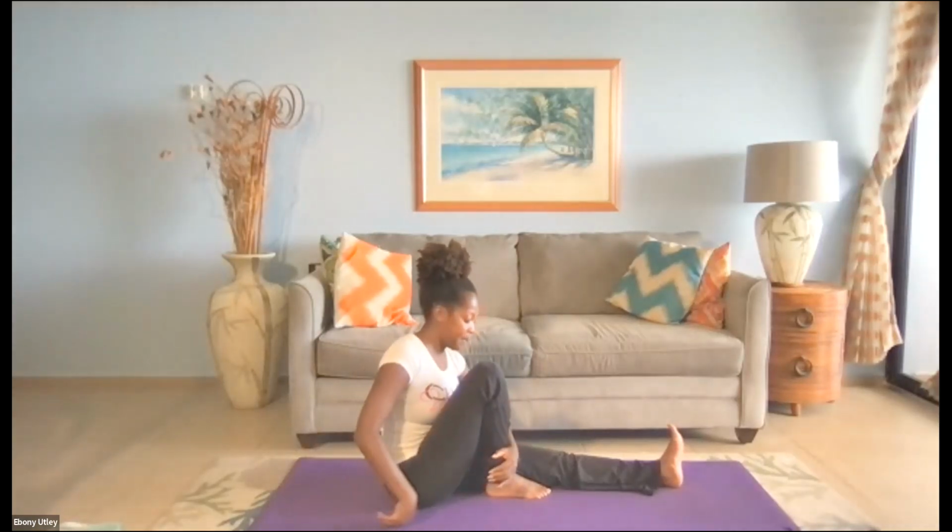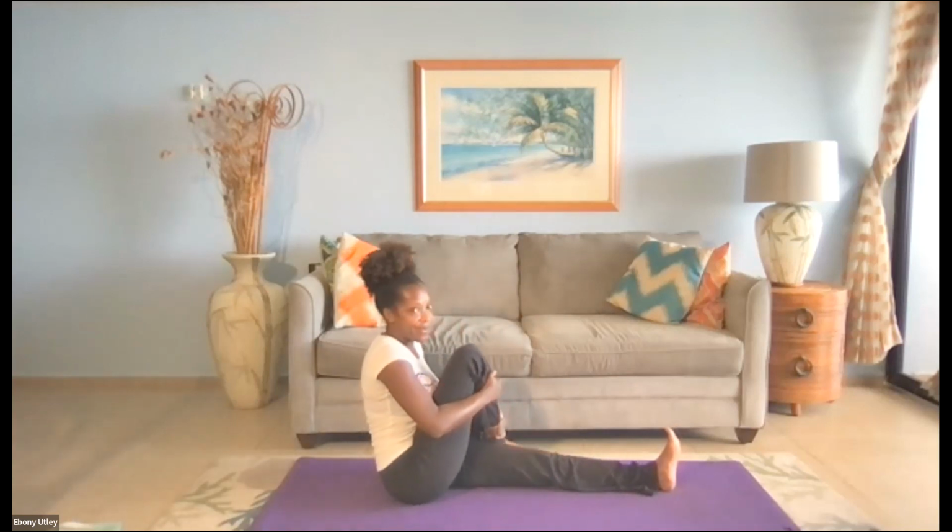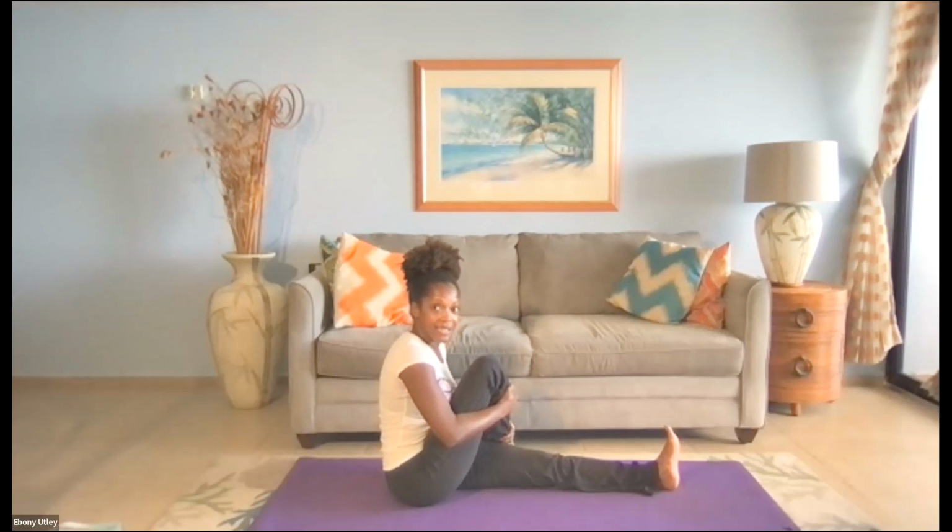Inhale. Exhale, turn your head to look over your flexed foot. Inhale your head to center. Exhale, turn your head to look behind you. You're ready. Inhale your vision forward, release your hands. Use your hands to help you pick up the right foot, take it to the outside of the left leg, keeping the extended foot flexed.